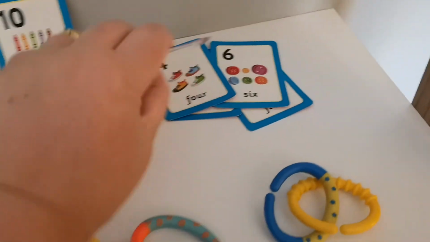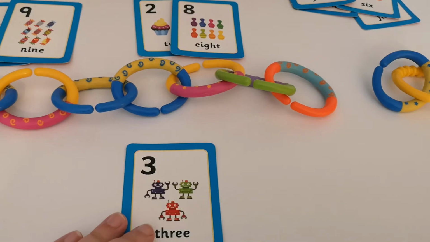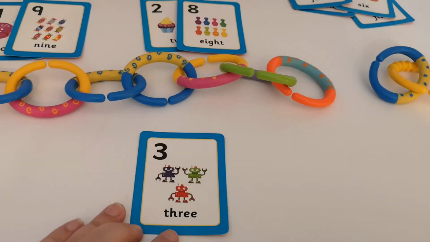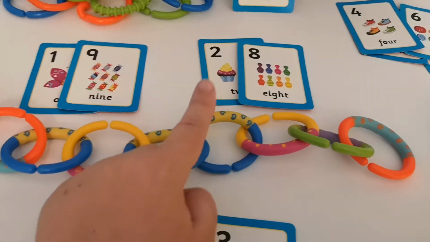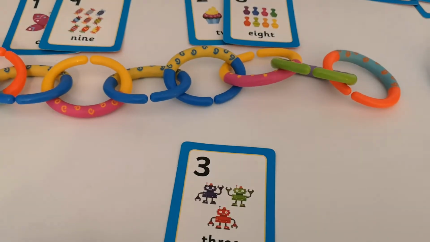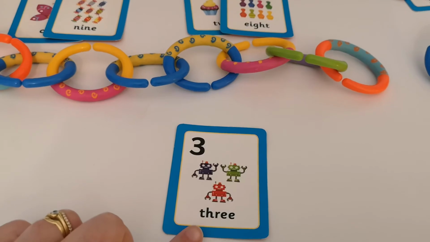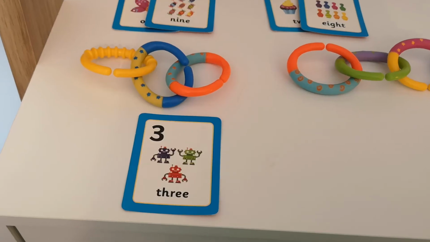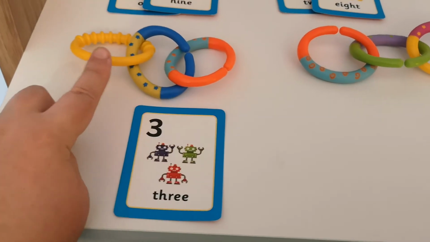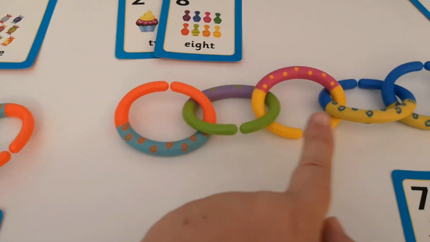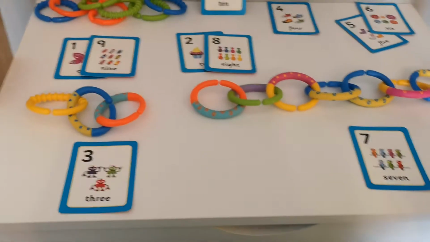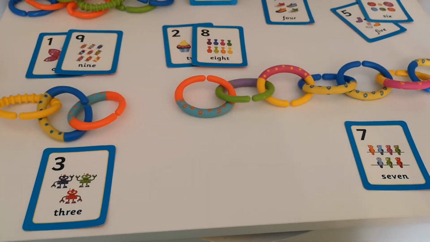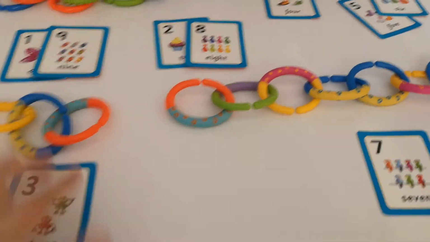Let's have a try with 3, shall we? 3. And what number do we think we're going to need to make 10? We've got 1 and 9, 2 and 8, 3 and... Have a little think, shout it out for me. Have you guessed it? So I've got 1, 2, 3 here. 3, 4, 5, 6, 7, 8, 9, 10. 3 and 7. 3 and 7 makes 10.